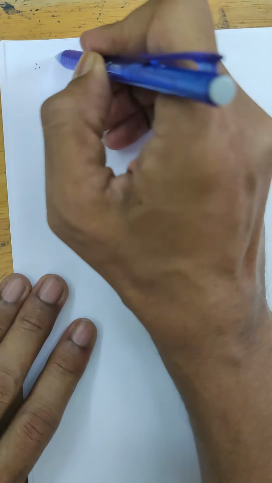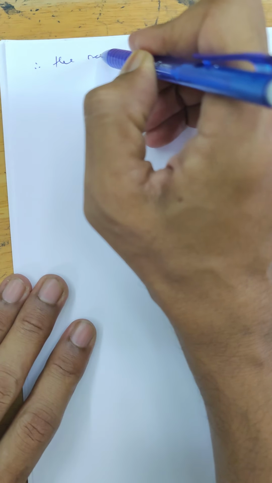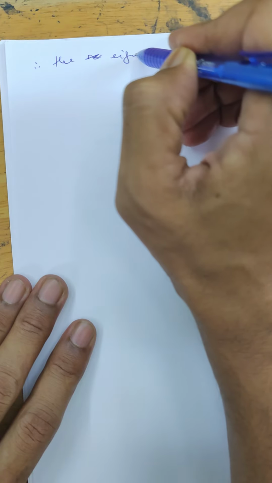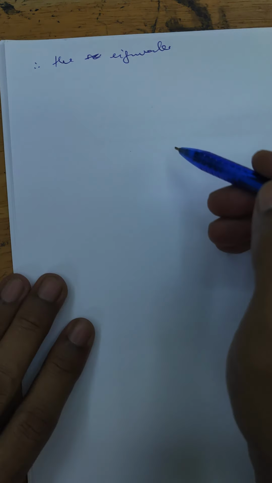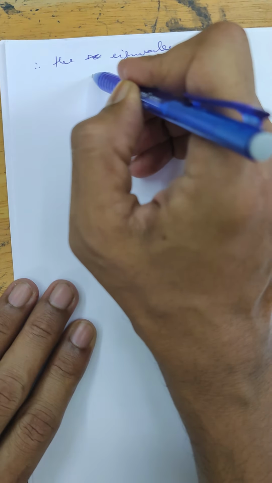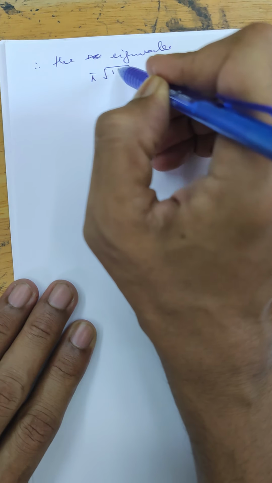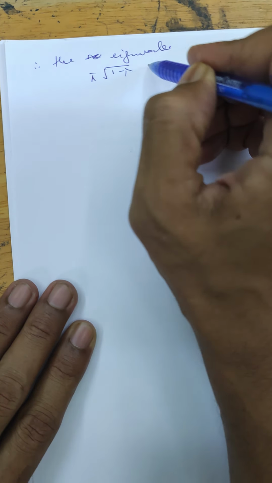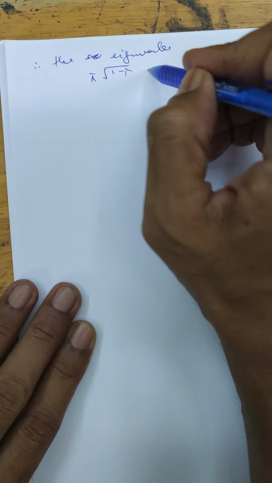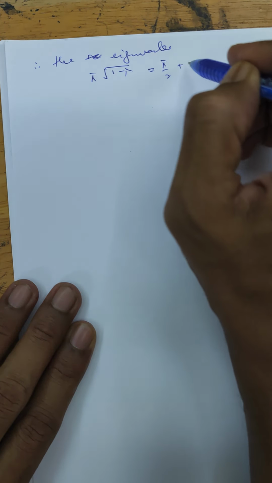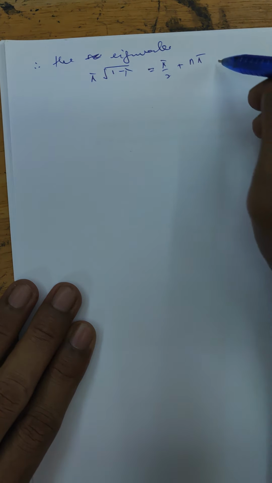So therefore the eigenvalues: we have square root of 1 minus lambda pi equal to pi over 2 plus n pi, for all n.